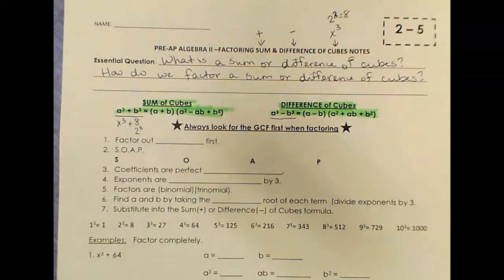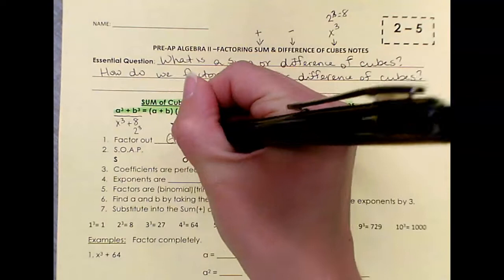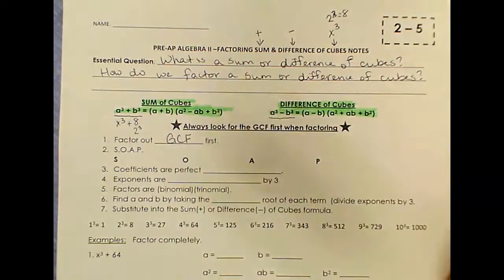When you're factoring the sum and difference of cubes, you always want to factor out the GCF if possible. Remember that if a problem has a GCF that you can factor out, that means that once you take it out, your numbers and your variables are smaller, simpler, and easier to use.